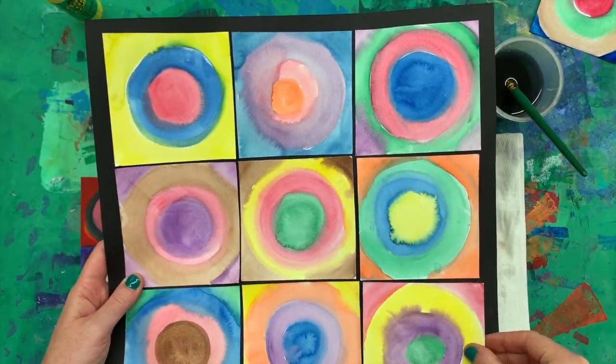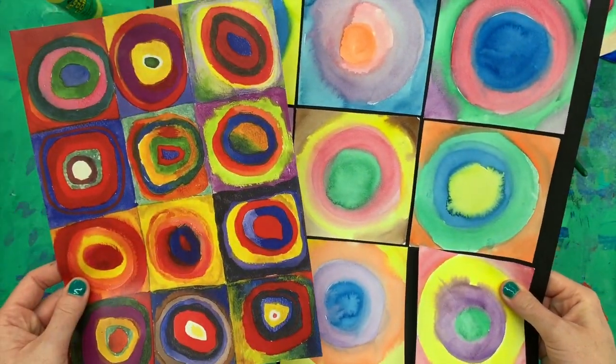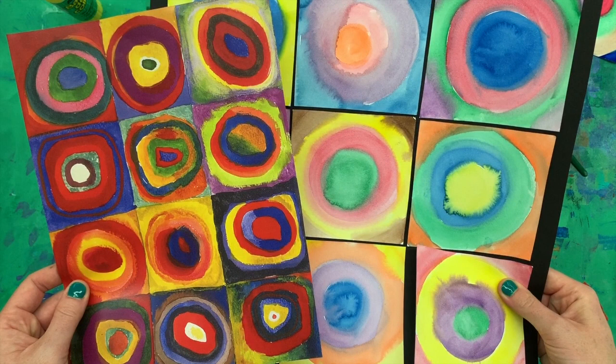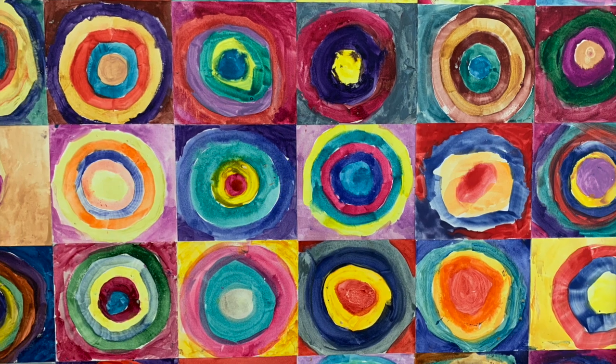And there you have it, artists. You've got your very own work of art, picking one shape, just repeating it over and over again in concentric circles to make your own work of art, just like Kandinsky. It's your turn now, rock stars.